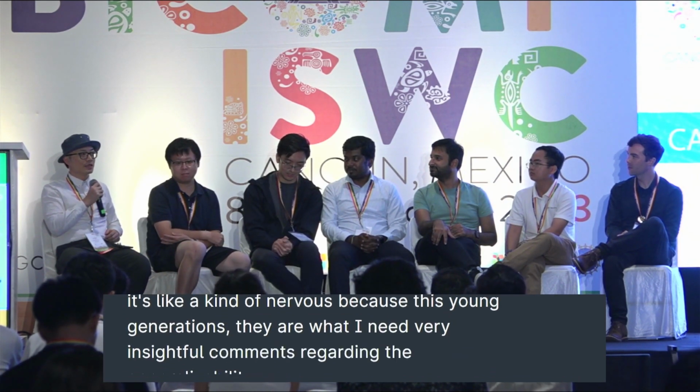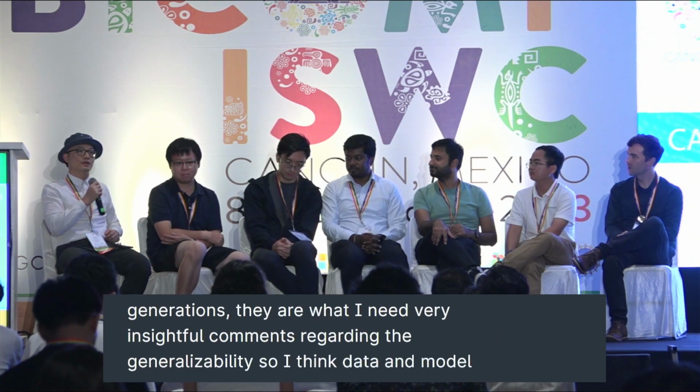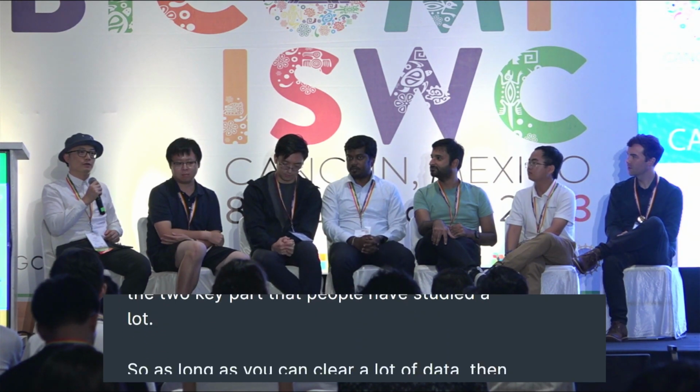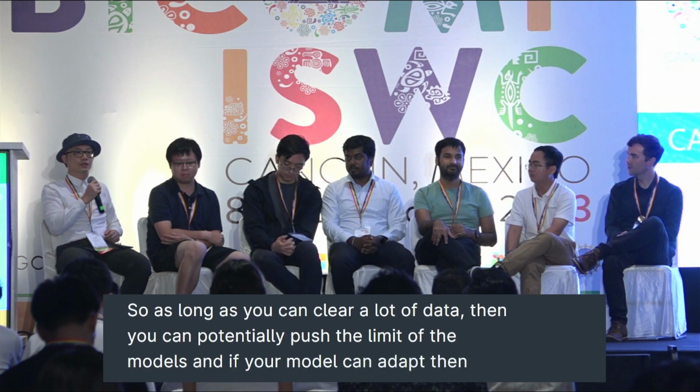I think data and the model are the two key parts that people have studied a lot. As long as you can collect a lot of data, then you can potentially push the limit of the models. And if your model can adapt, then you can also enhance the generalizability.